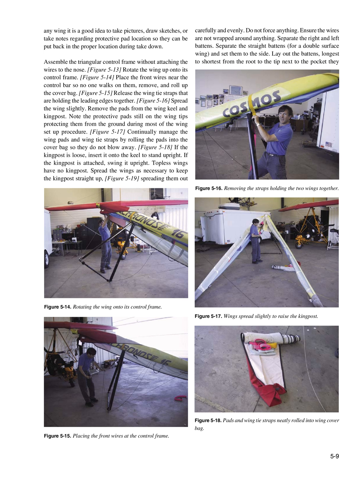Remove the pads from the wing keel and king post. Note the protective pads still on the wing tips, protecting them from the ground during most of the wing setup procedure. Figure 5.17, continually manage the wing pads and wing tie straps by rolling the pads into the cover bag so they do not blow away. Figure 5.18, if the king post is loose, insert it onto the keel to stand upright. If the king post is attached, swing it upright. Topless wings have no king post.